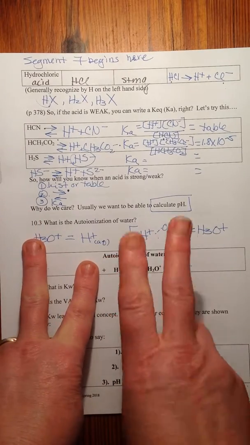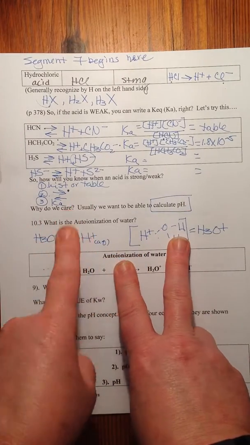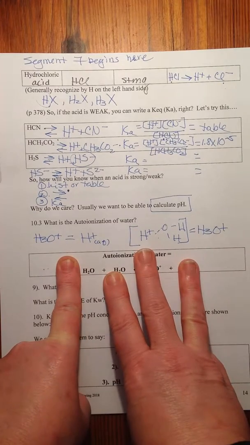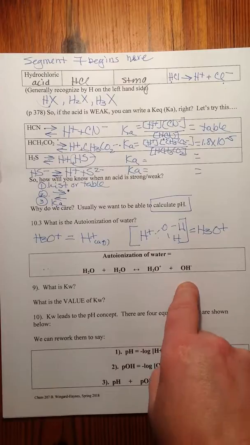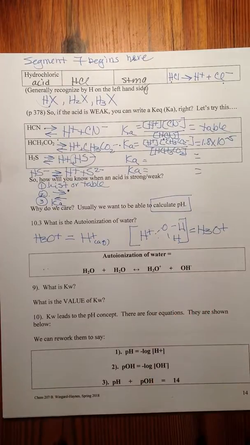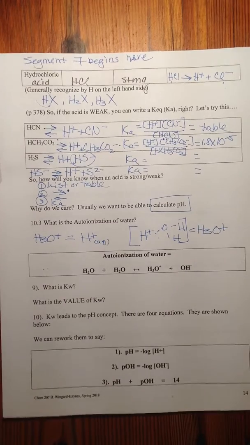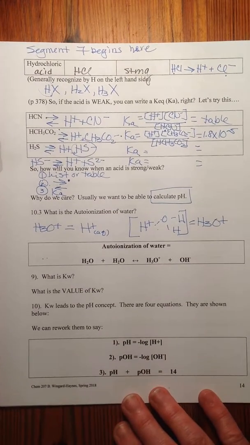That we go from 2 and 2 to 1 and 3. Okay? So 3 protons there, 1 proton there. And so this is called the autoionization of water, and it happens because molecules move.